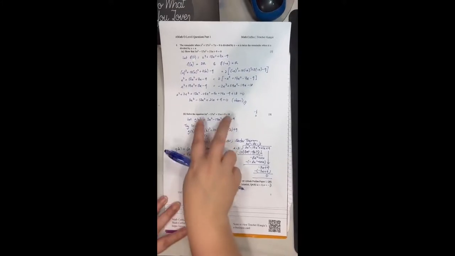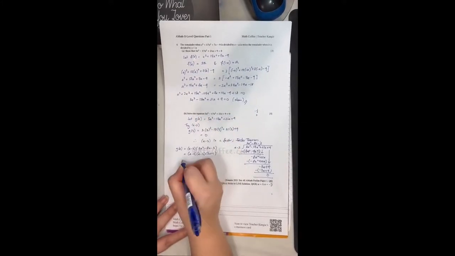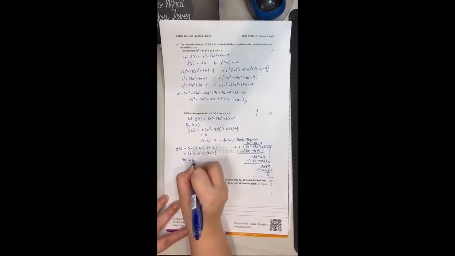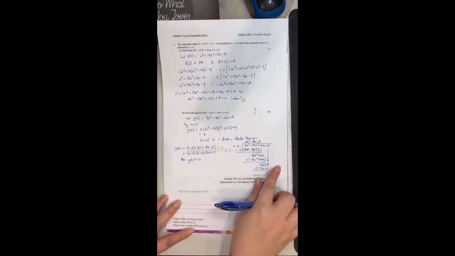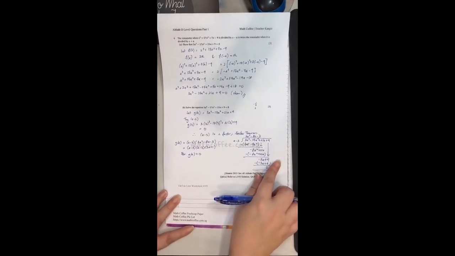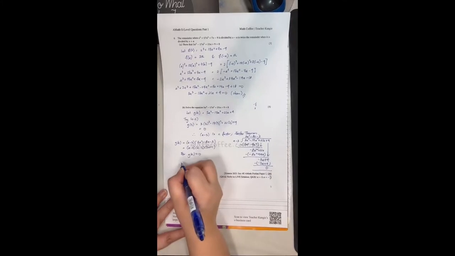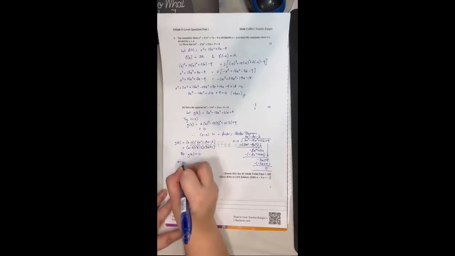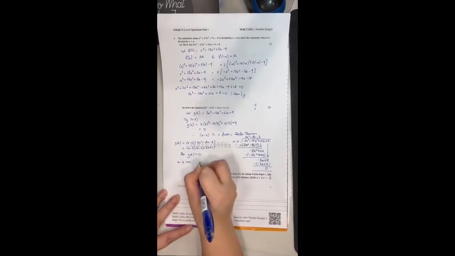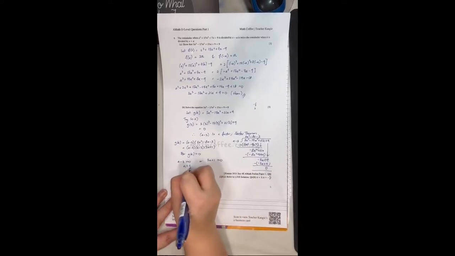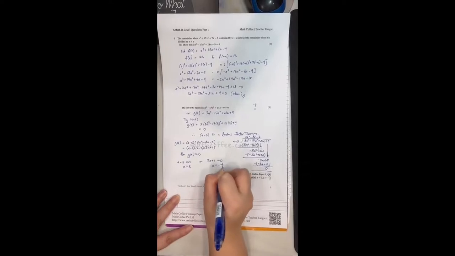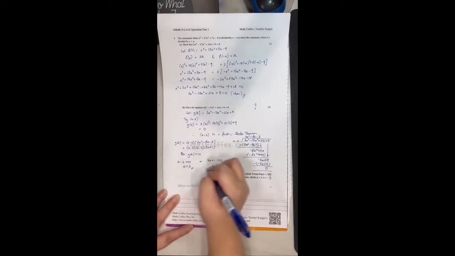Okay, then, so this is, I have already factorized successfully. So now I want to solve the equation. So I will say g(a) equals 0, you have to let it be 0. So then we say, a minus 3 equals 0, or 3a plus 1 equals 0. So we have a equals 3 and a equals negative 1/3. Done.